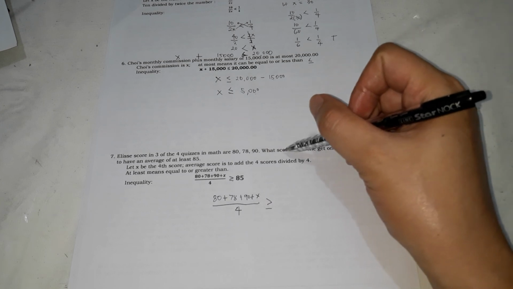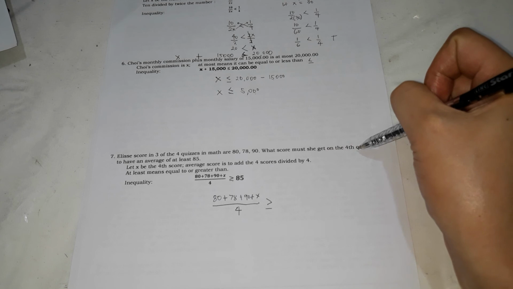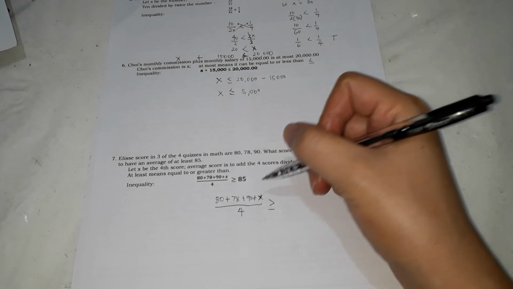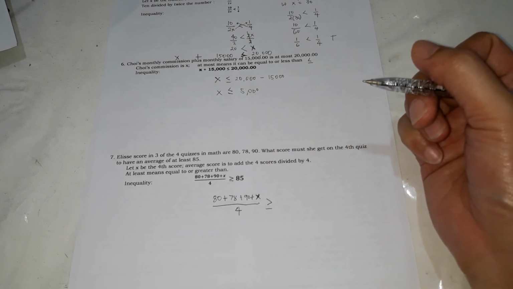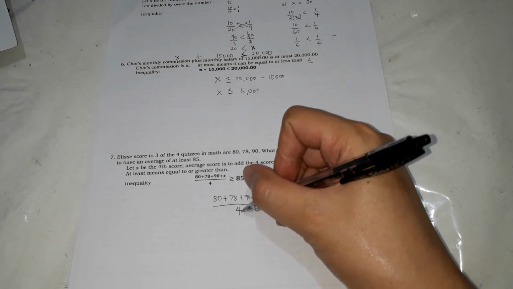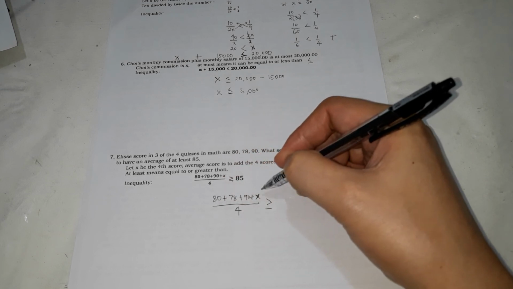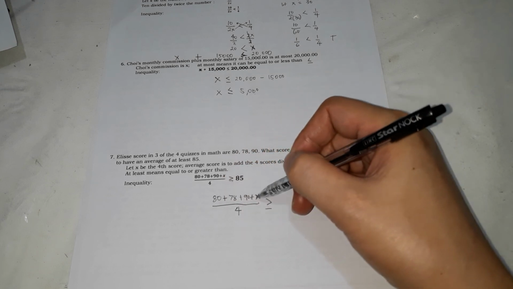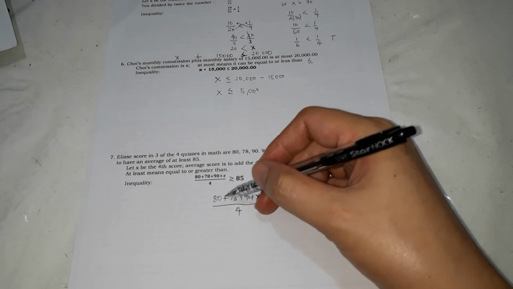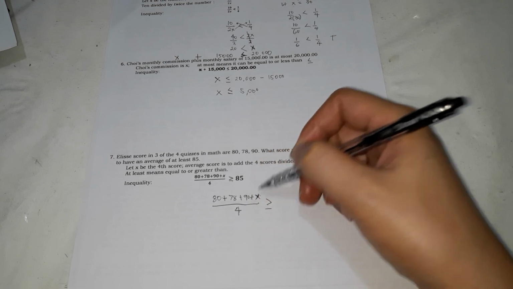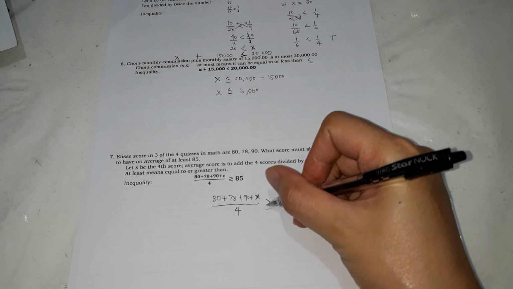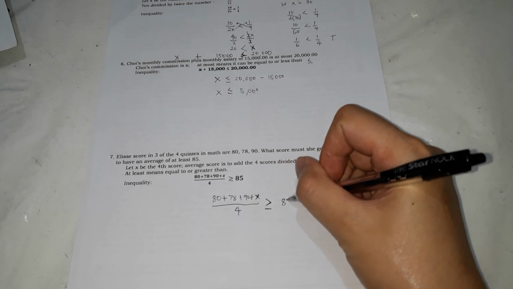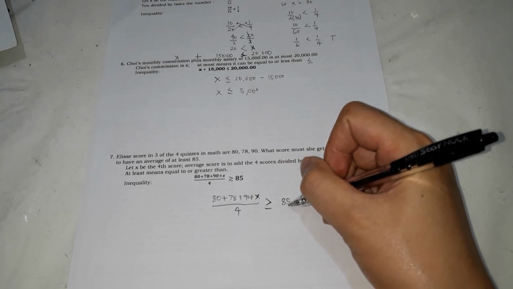Diba? Ang tinatanong is, what score must she get on the 4th quiz? So we don't know the score. So, let x be the score. Divided by 4 because 1, 2, 3, 4. So, to get an average, i-plus mo yung 4, i-divide mo by 4 kasi there are 4 data. Should be greater than or equal to 85 kasi at least 85.